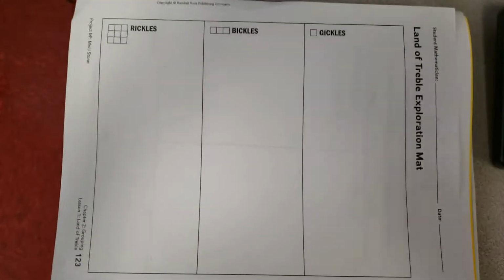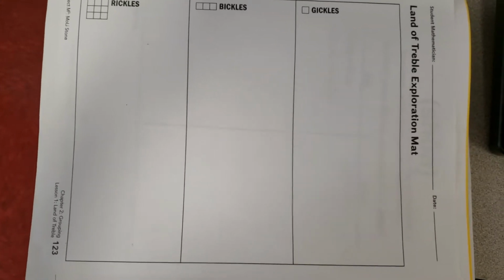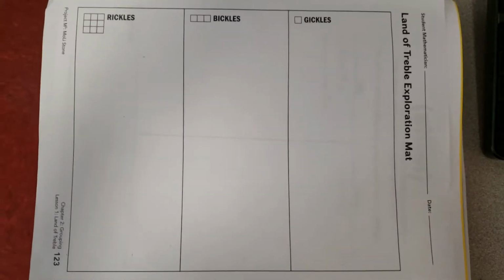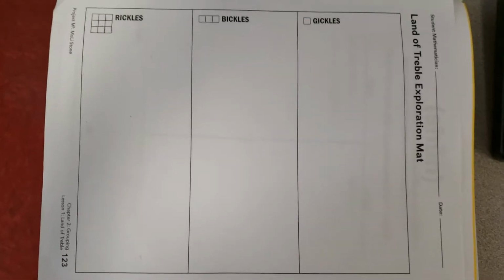So we've been using that place value system in a different capacity with this game called The Land of Treble. This game challenged your students to think about the rules of a completely different base, and we did it in a sort of gamified way. Let me give you an example of what our first day was like. I told the students that we are entering the land of Treble, where everything is grouped in threes.